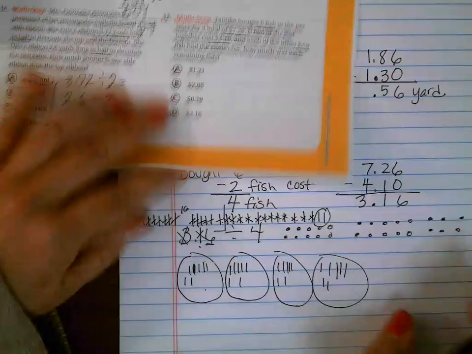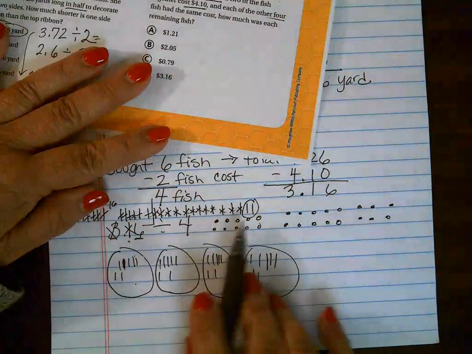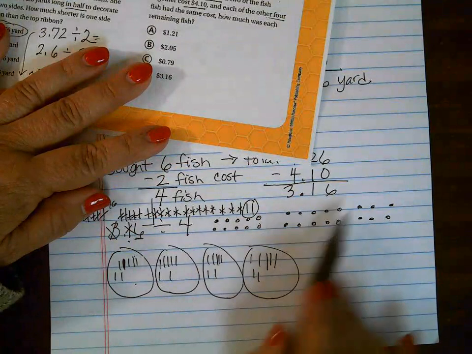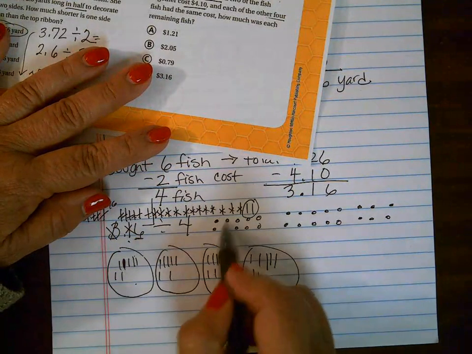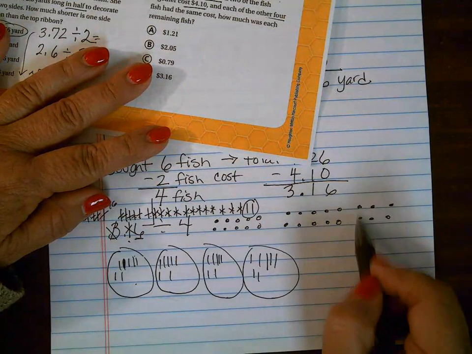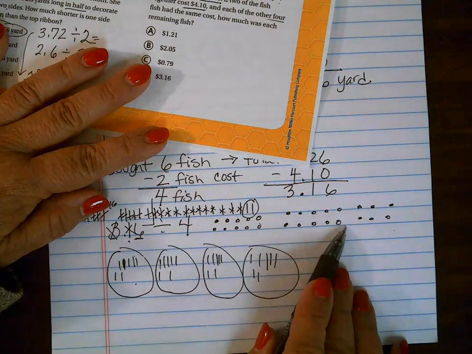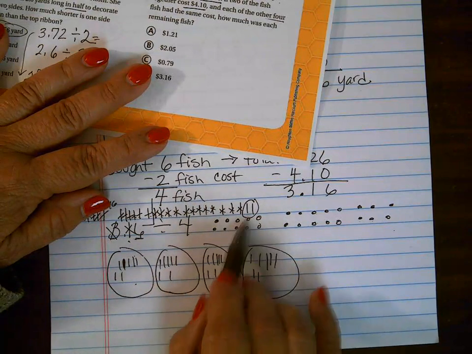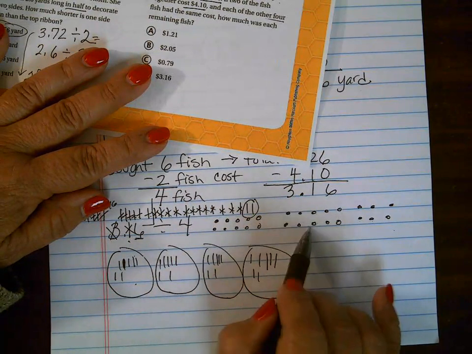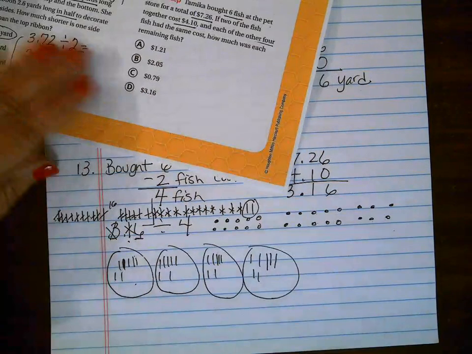Sorry about it. It's taking some time tonight, but I want to make sure that you're understanding on drawing these. So now I have a total of 5, 10, 15, 20, 25 of those. Oh, look at this, guys. So what happens here?